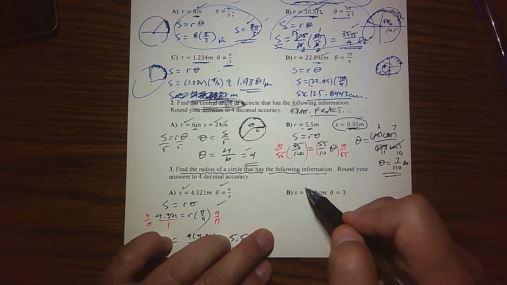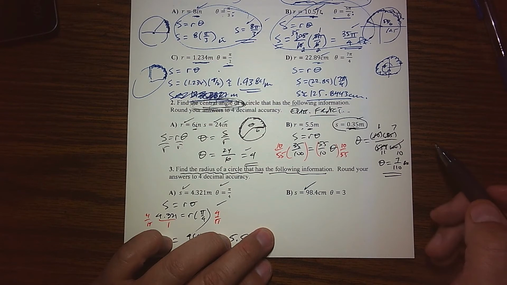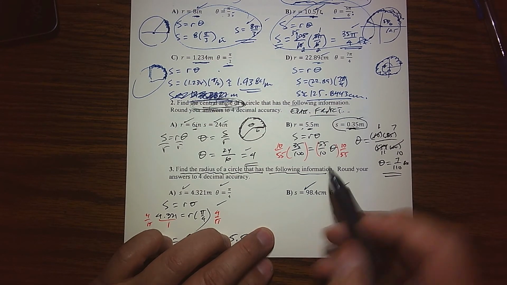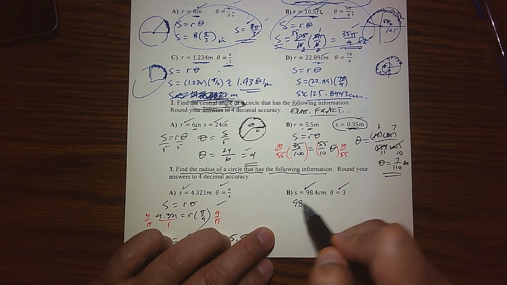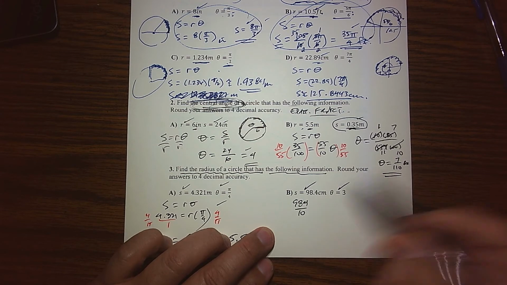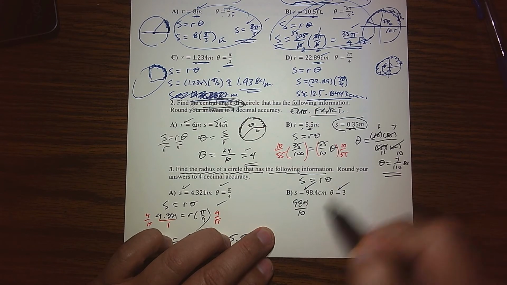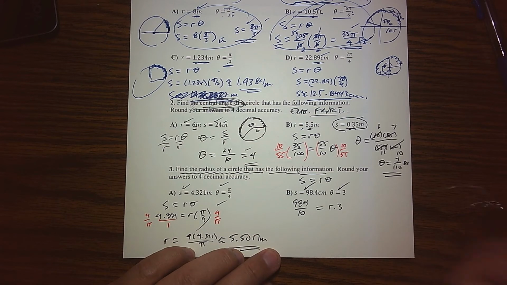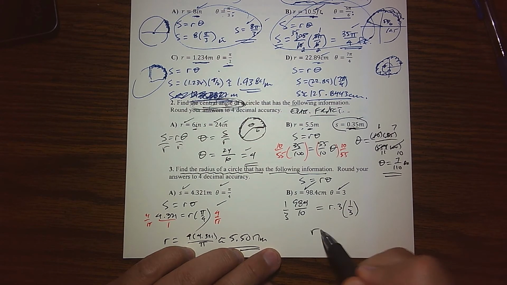Next one, we have an arc length of 98.4, and we have a central angle of 3 rad. So again, this is 984 over 10. S equals R theta, and we have R times 3. In this case, if I just multiply both sides by 1/3, we're off to the races. So my R equals 984 essentially divided by 30.